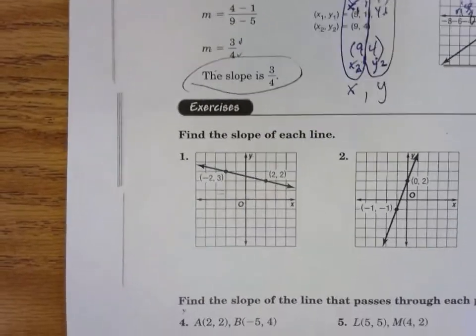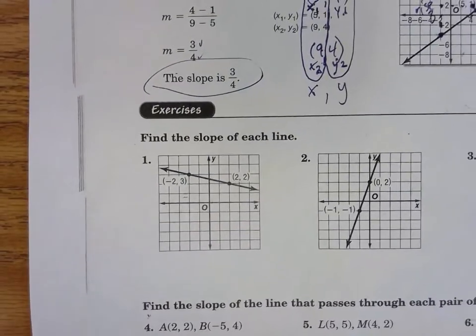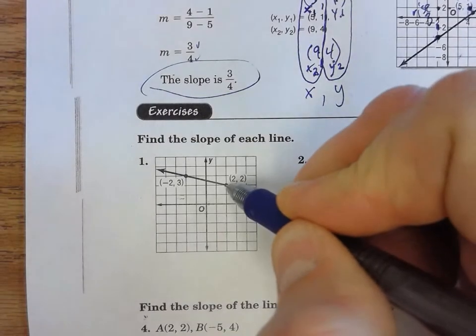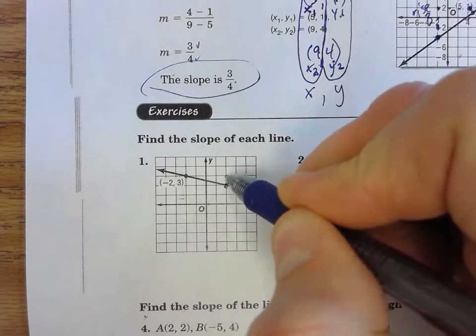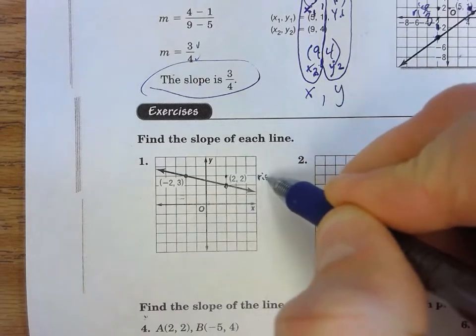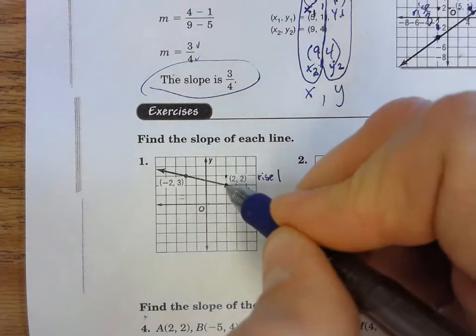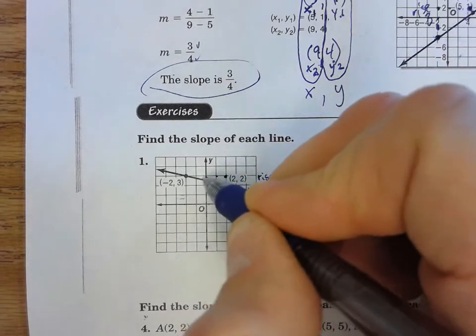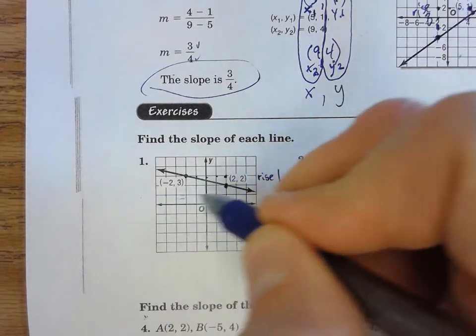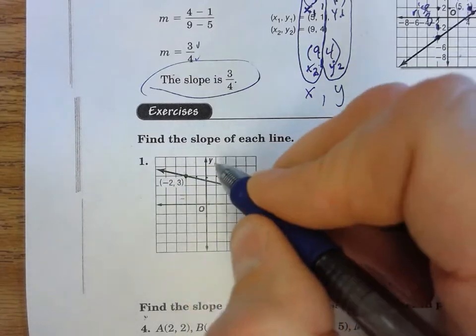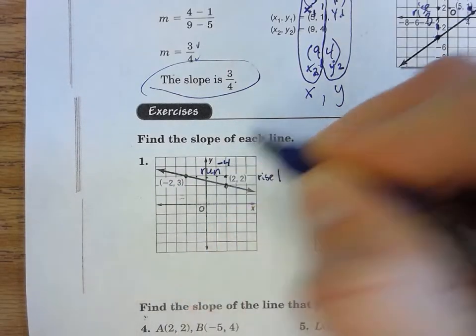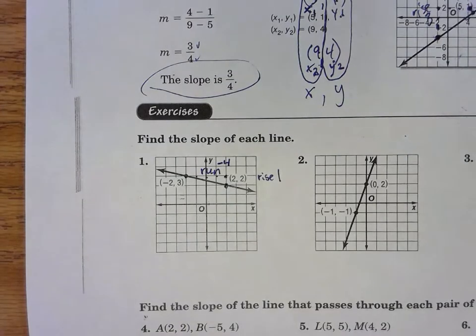Alright, so the first couple we're going to do down here are just looking at counting, just looking at the graph. You always want to start at the lower point, which here would be this one, and you're going to go up 1, so the rise is 1 because we go from there to there. Then we're going left 1, 2, 3, 4. When you go left, of course, that is negative, so the run is -4.